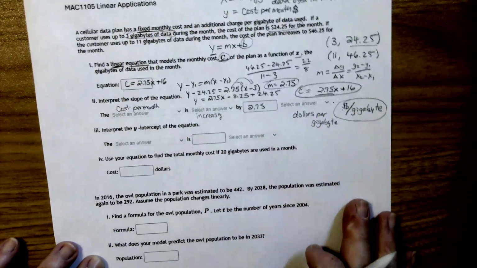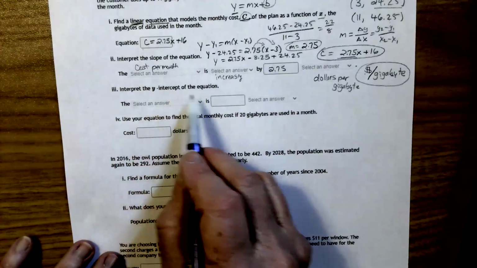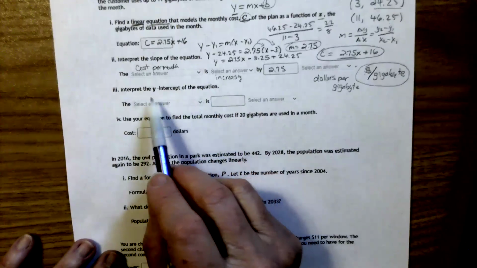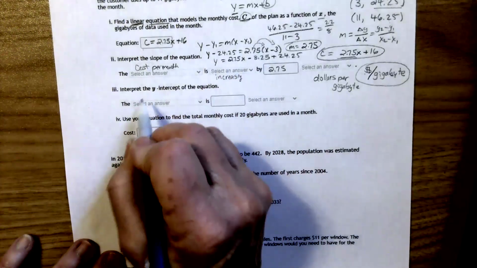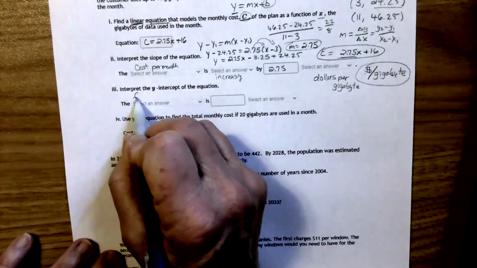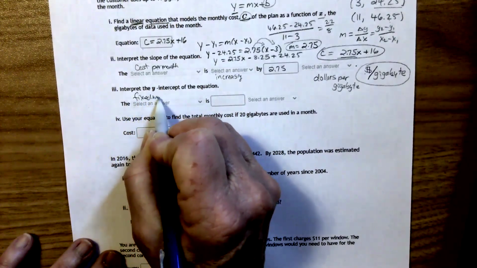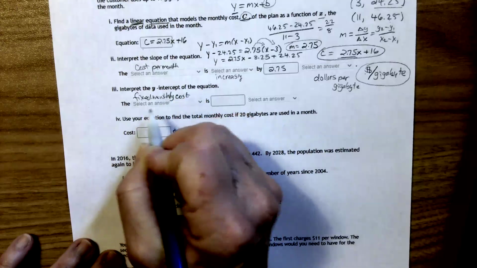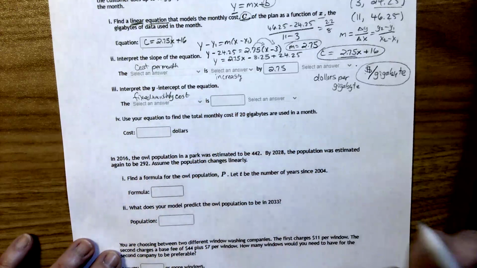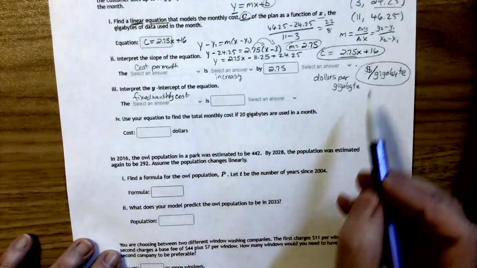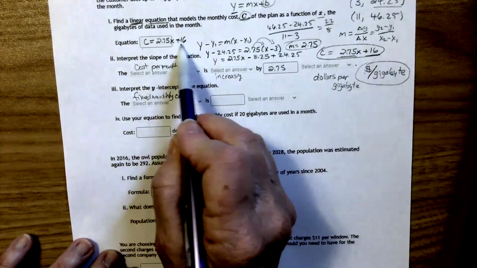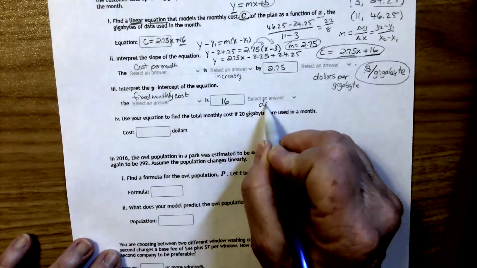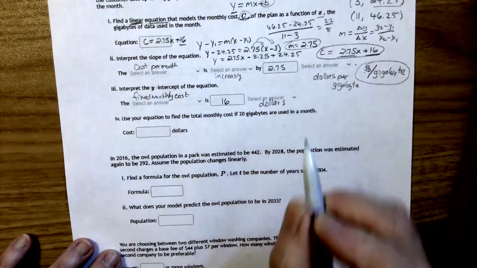All right. Then it says interpret the y-intercept of the equation. We sort of already talked about that: the y-intercept is the b, and that's the fixed monthly cost. The fixed monthly cost is, and how much is it? What's the value? Well, we said our y-intercept is 16. 16, and that's just dollars. That's the fixed fee. That's what you put there.